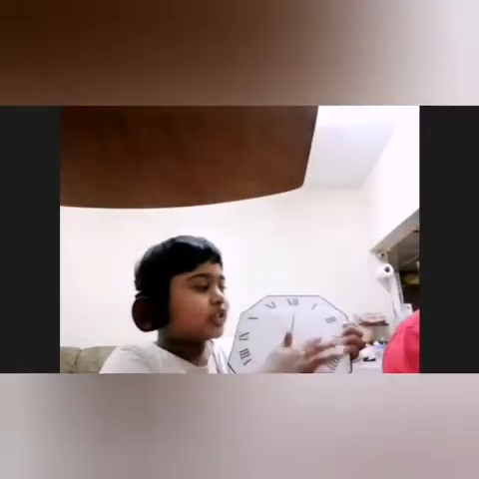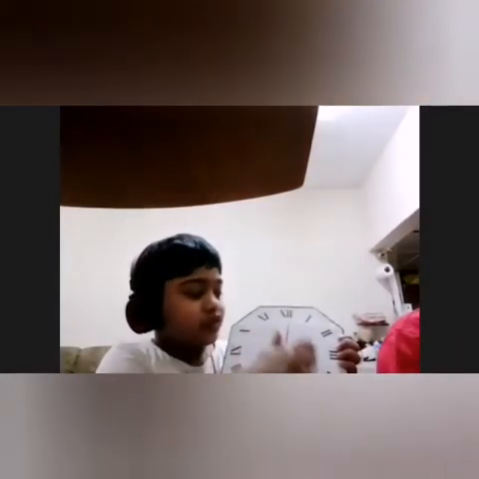Clock shows the time. It has numbers from 1 to 12. The clock has two hands, the long hand and the short hand. The long hand is the minute hand. The short hand is the hour hand. The clock has a face. The face is called the dial. Thank you.